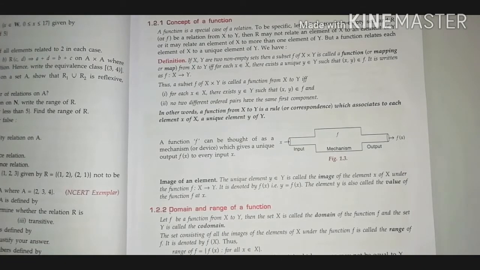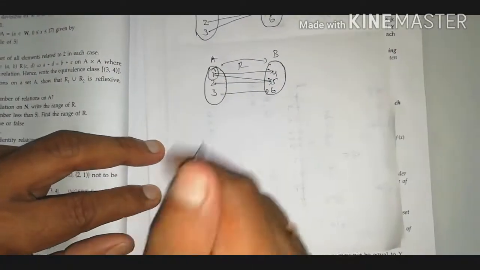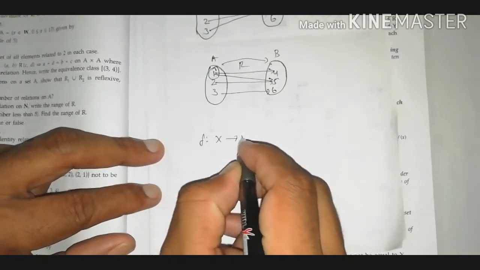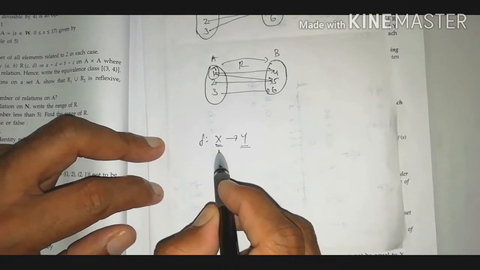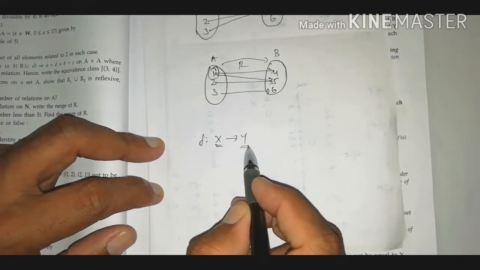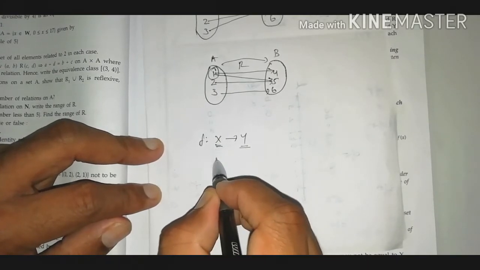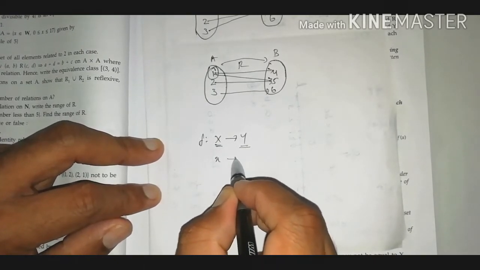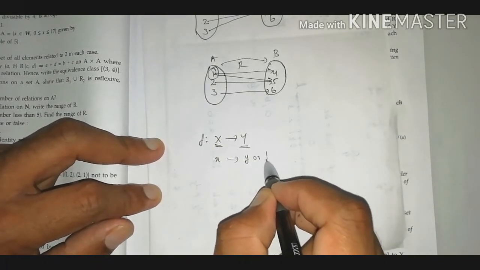When we consider the first set and its images in the second set, the function is defined from X to Y. The first set is capital X and the second set is capital Y. The elements of X must have images in Y, and if an element of capital X is small x, its image in capital Y is small y or f(x).